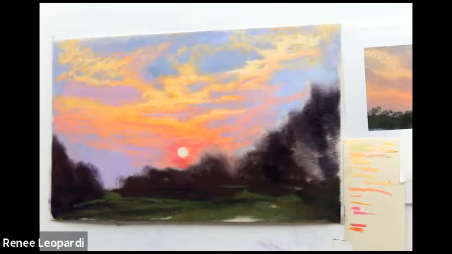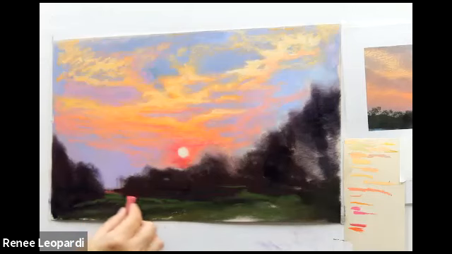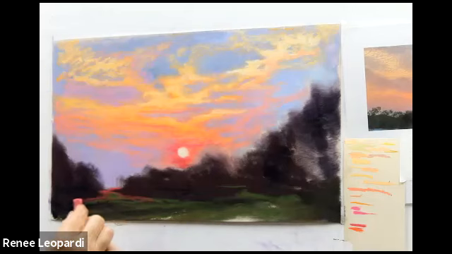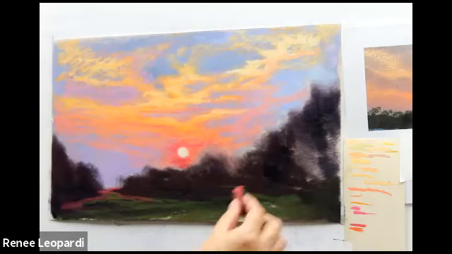And when you do things like that, you can add little bits of color down onto the ground, like the sun's kind of peeking through.